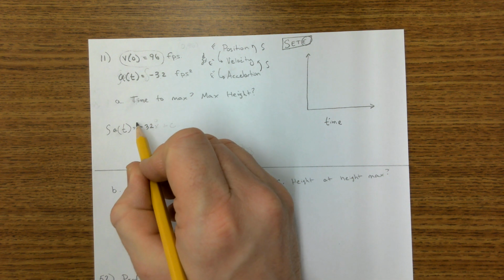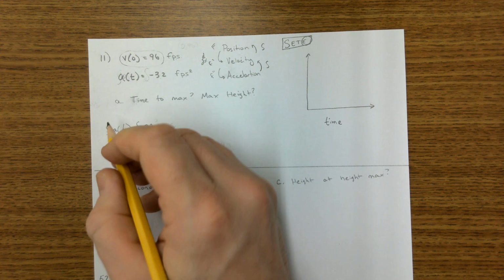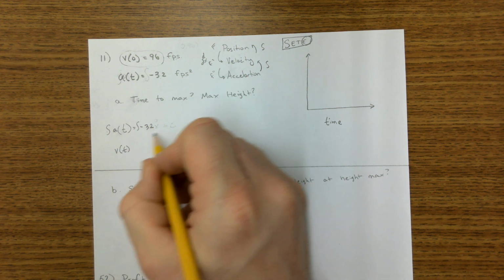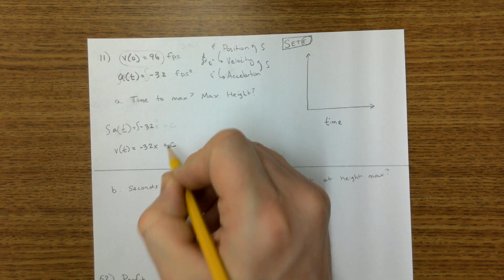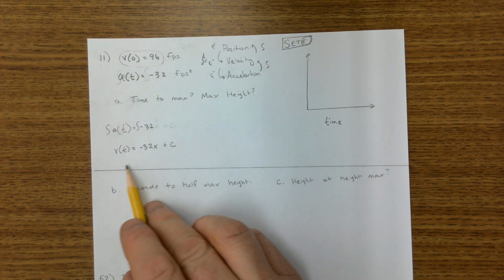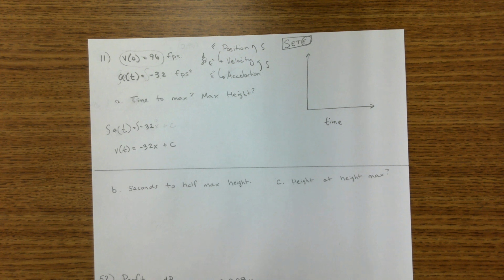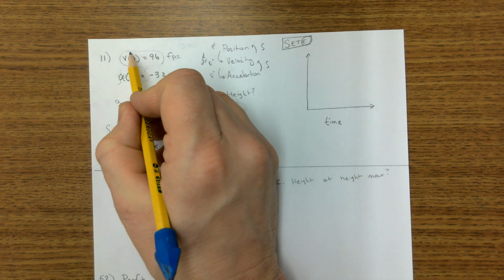If I integrate acceleration, I get velocity. And if I integrate this, I get negative 32x plus c. All right, so there's my velocity function. But I know something about velocity.